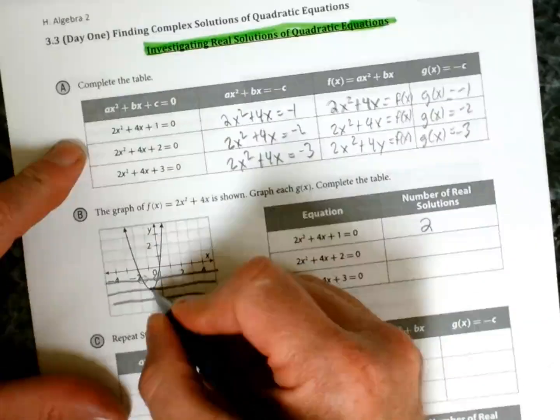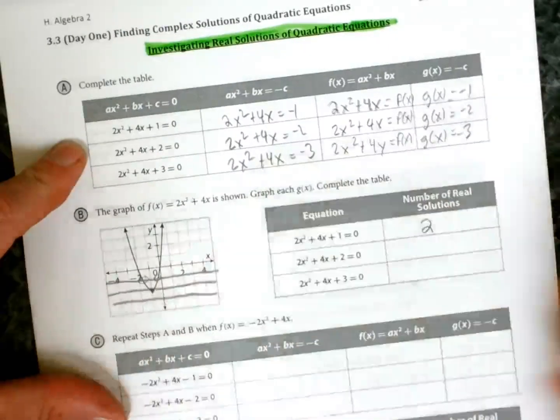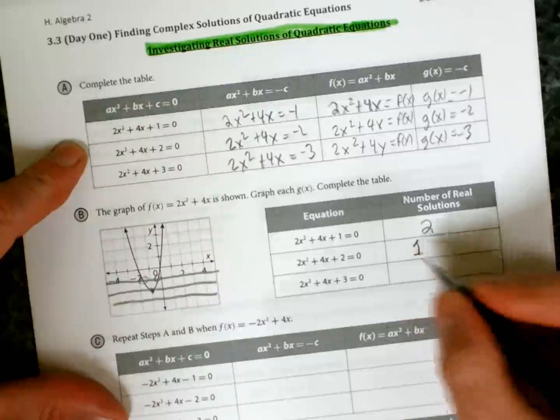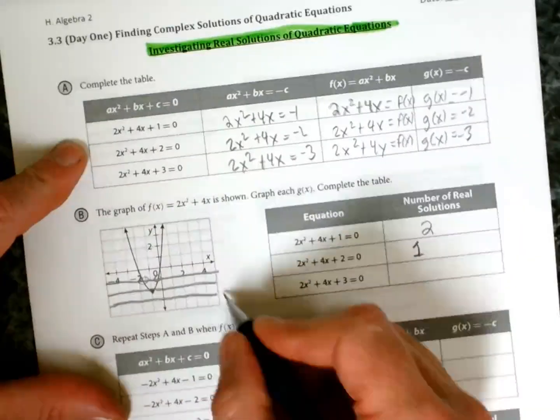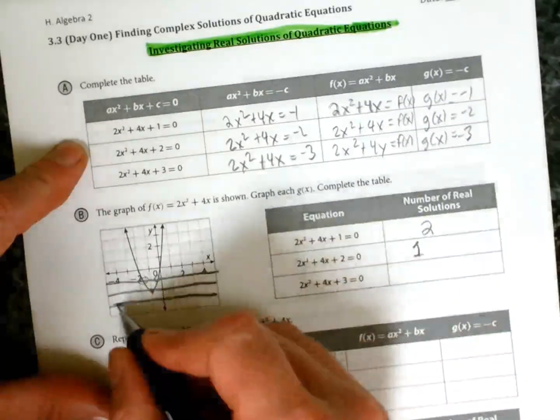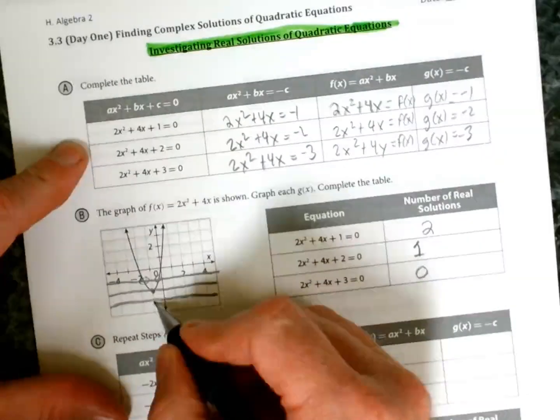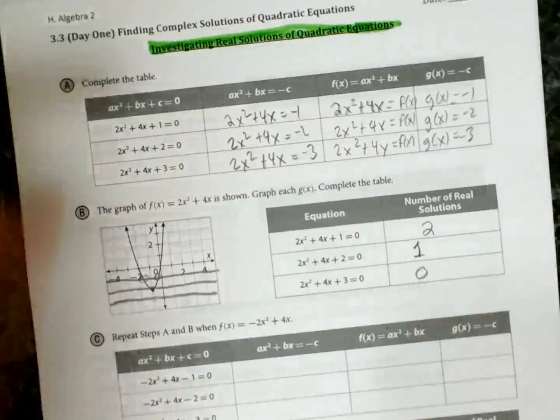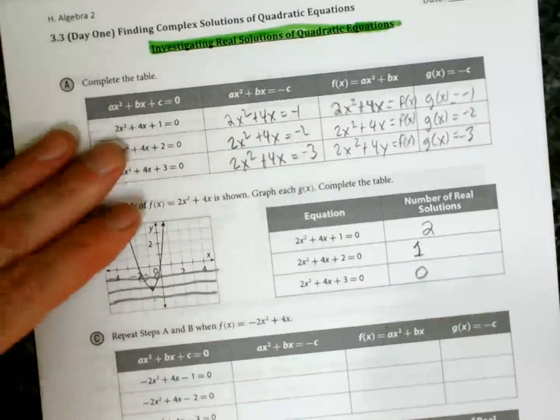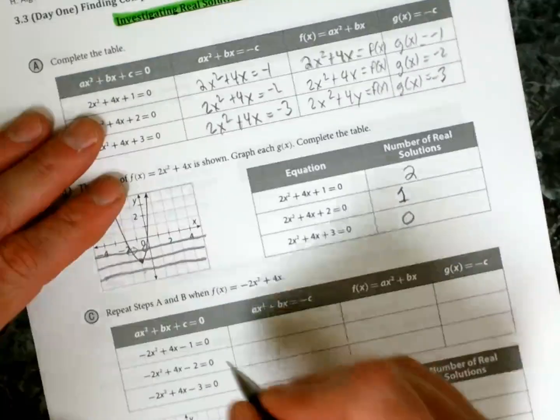The second one, at negative 2, it just seems to touch the tip of this vertex, so 1 real solution. And much like the absolute value we did last week, we can see that sometimes there are 0 solutions. We can see the parabola up here that never actually reaches that negative 3. So we're going to do it one more time. So let us solve these one more time.